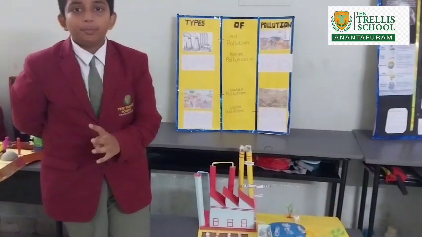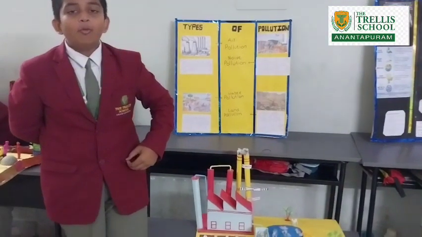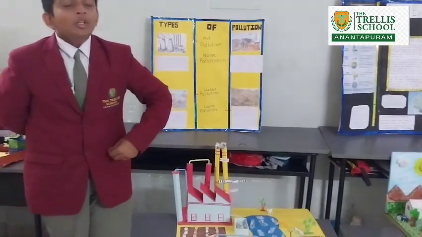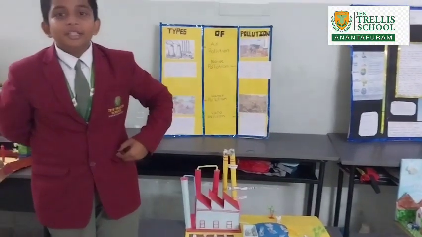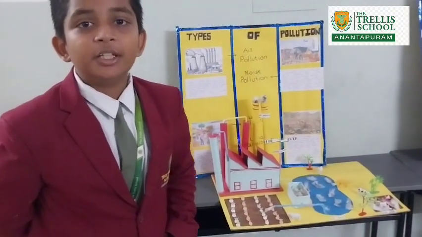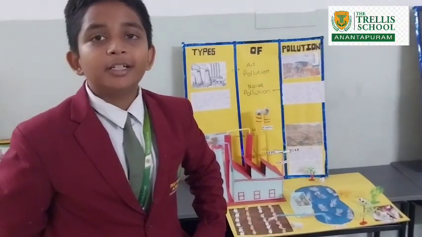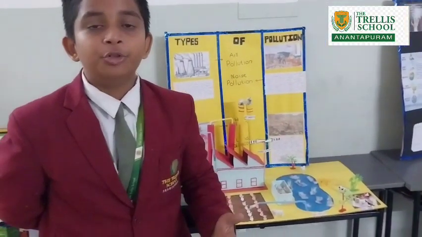There are 4 types of pollution, namely air pollution, noise pollution, land pollution, and water pollution. Air pollution is caused by the release of various gases from factories and vehicles and by smoking. We should turn off the engine at the signals because the petrol will be wasted and the smoke from the vehicle will be released in a huge amount and it damages our environment.